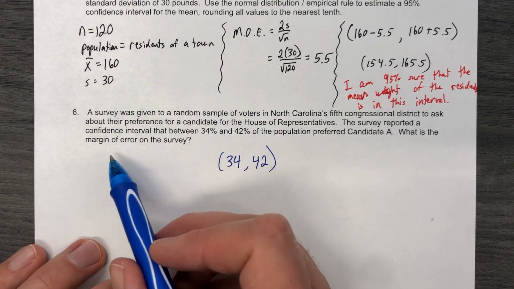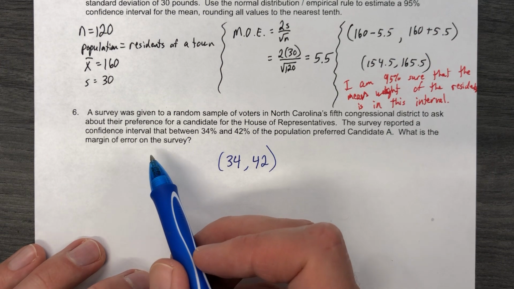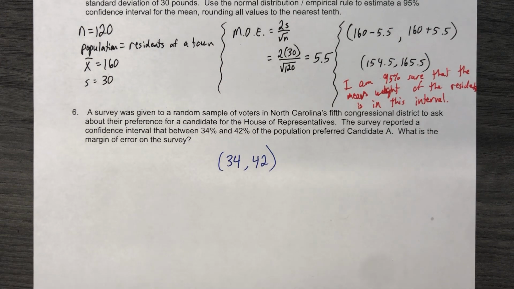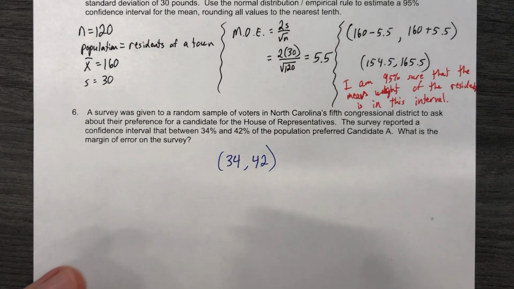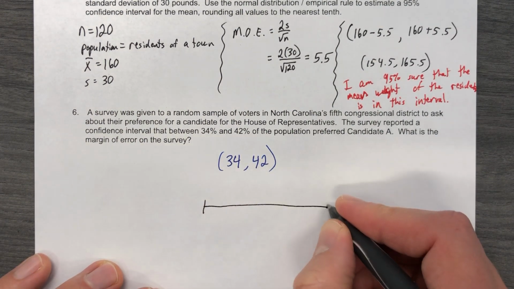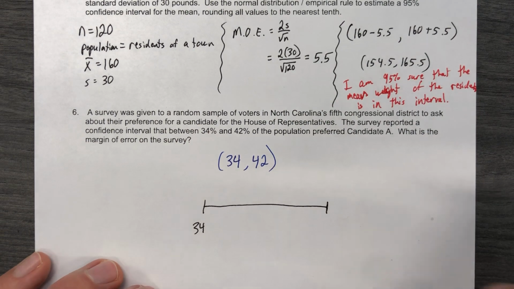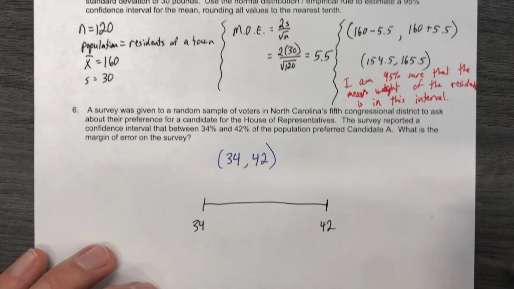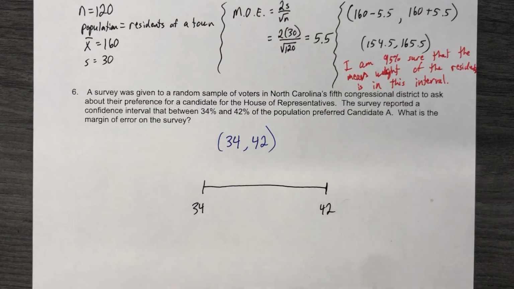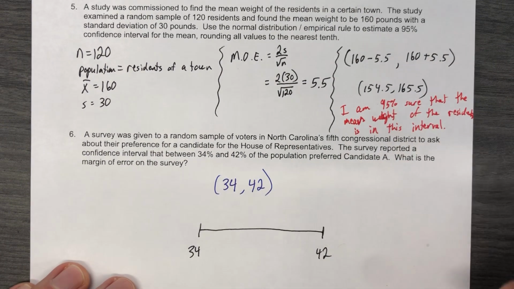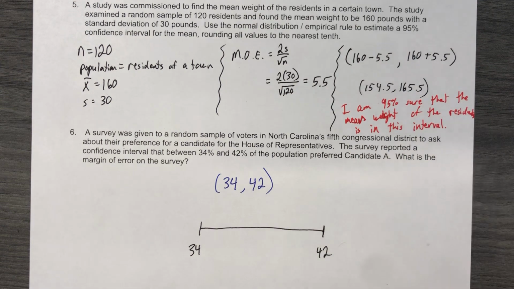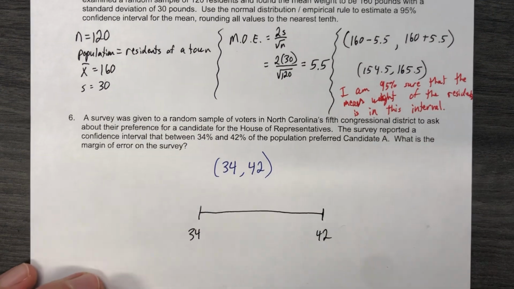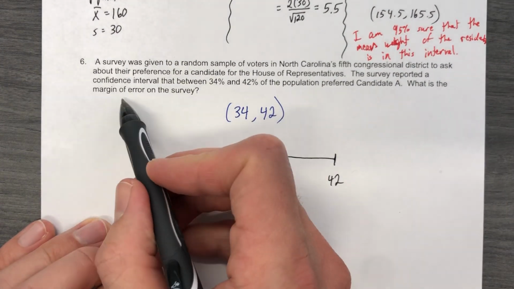So what's the margin of error on the survey? So here's what's really going on. I'm going to visualize it a little bit differently here. I have a number line that goes from 34% to 42%. Don't let the fact that it's percent throw you off. We could have done the same thing with this problem and said 154.5 to 165.5 pounds. We'd follow the same process. So what is the margin of error?